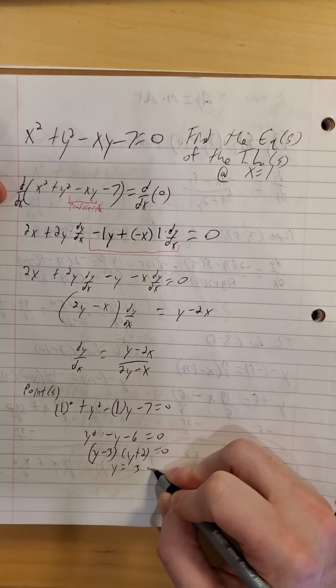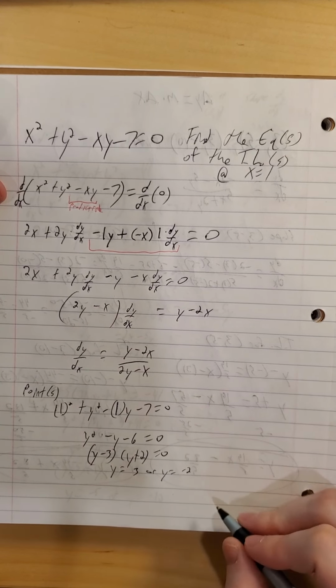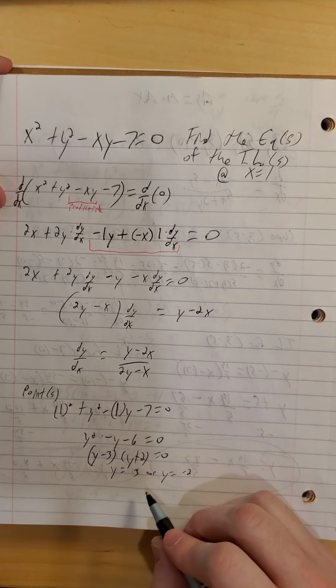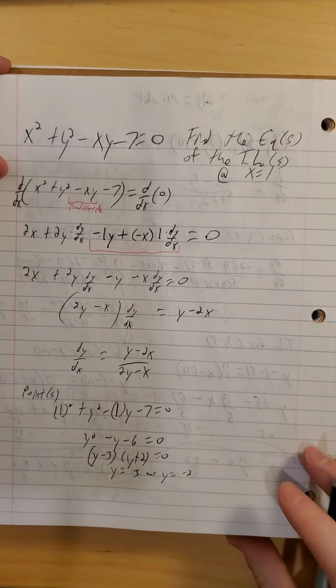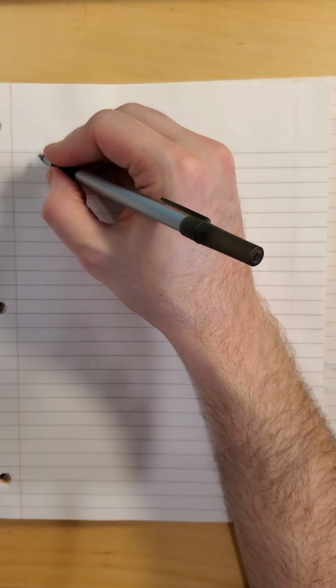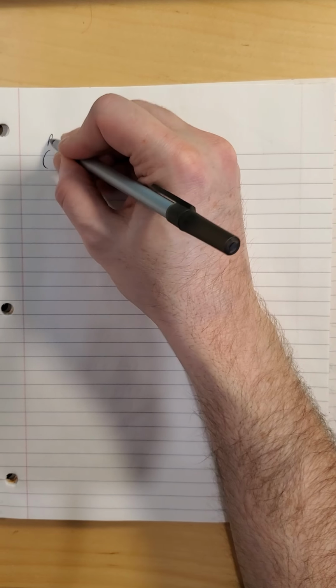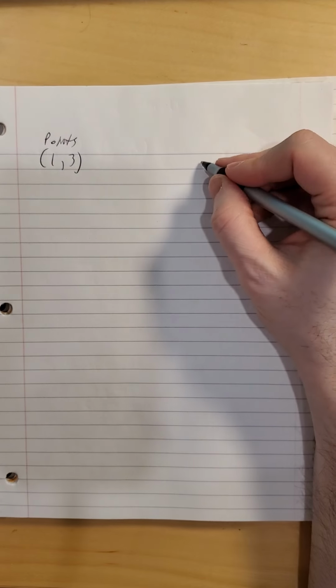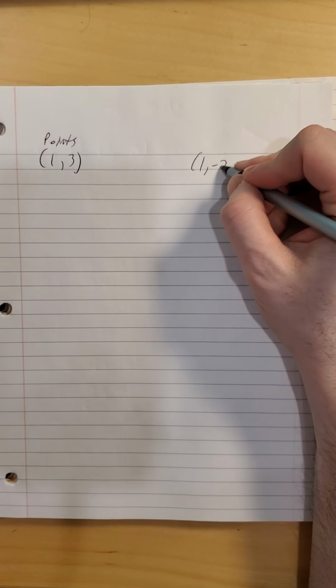So y is 3 or y is negative 2. So we have two possible ordered pairs from that. The x is 1 for both of them. So let me make a little bit of room here. We'll just flip to the next side. So the points we have to work with are (1, 3) and (1, negative 2).